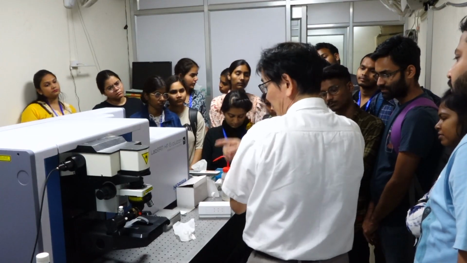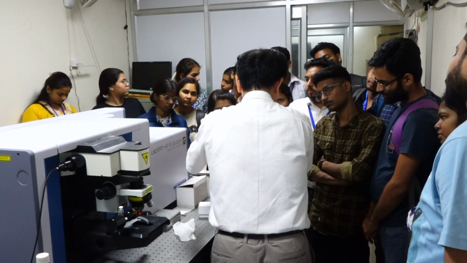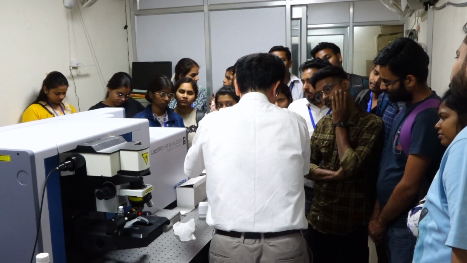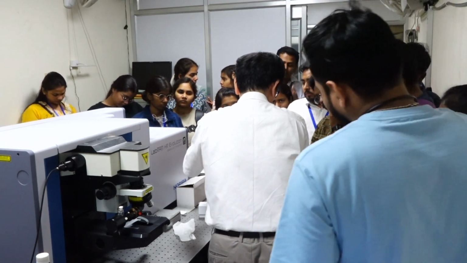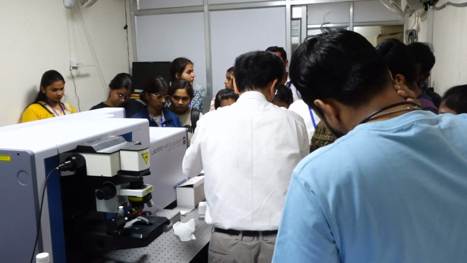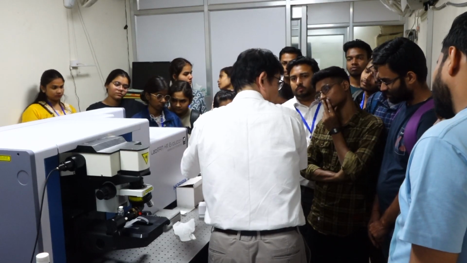But the good point of this configuration is that once the focal point is fixed, the collection position of the lens is automatically fixed to the appropriate position to collect the signal.